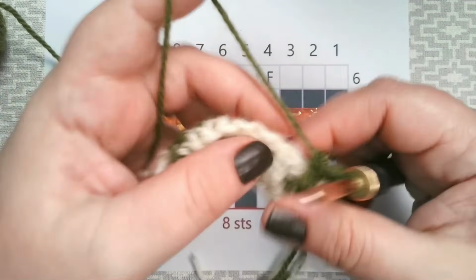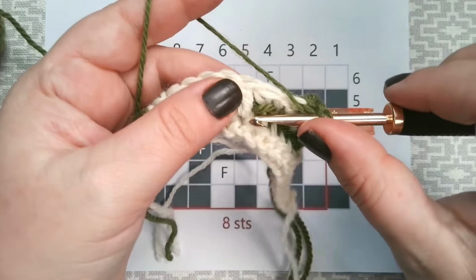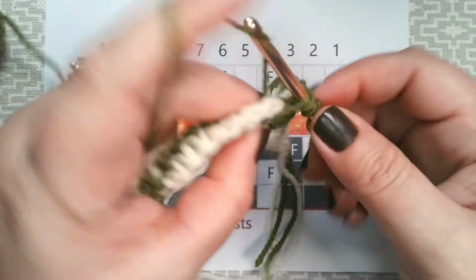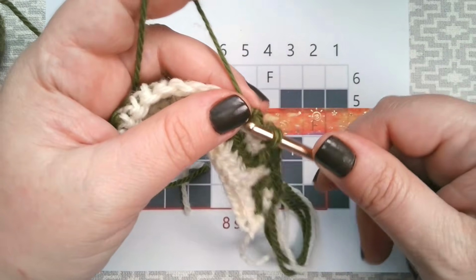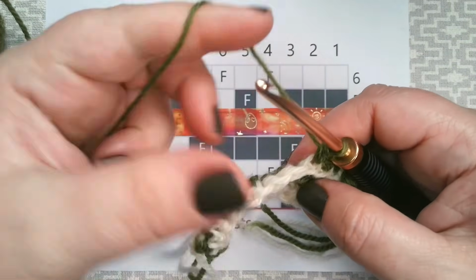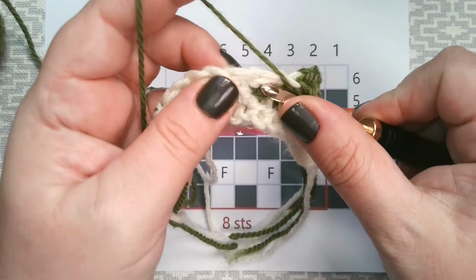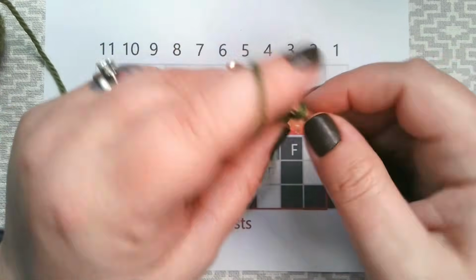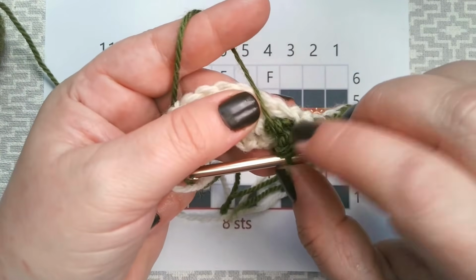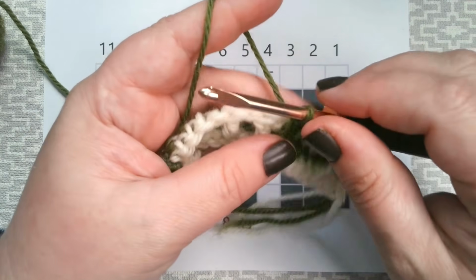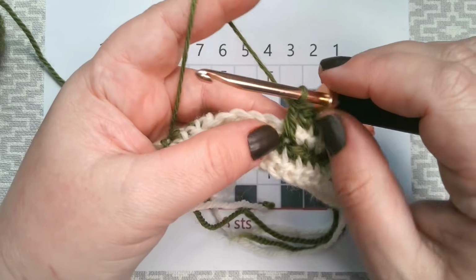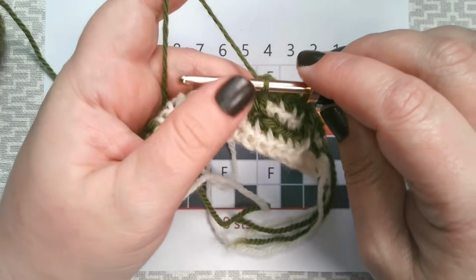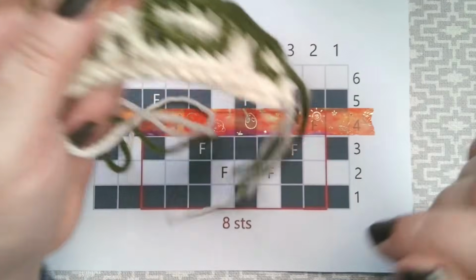So don't enclose them like this. You see, they need to be placed into the front loop only and are in front of our stitch. You see, so again our stitch is behind and they are placed in front, and of course the stitch behind is missed. We don't do anything with this stitch anymore because that stitch belongs to that treble.